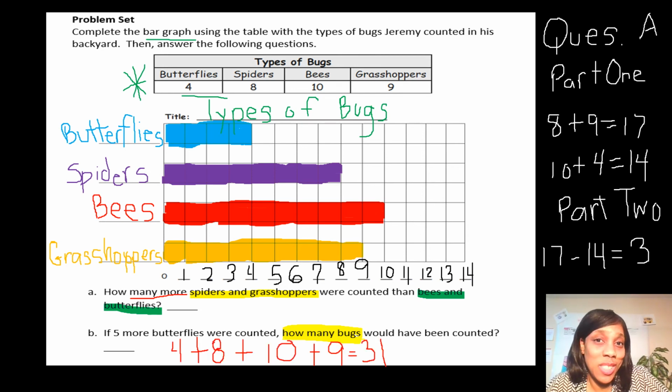This one is also a 2-step problem. I love these college problems. So what you had to do, you had to add all of the bugs together. 4 plus 8 plus 10 plus 9 equals 31. However, I'm not finished with that problem. Let's go back to what it said at the beginning. If, that if means I'm adding something new here.